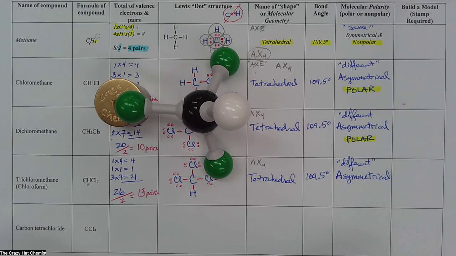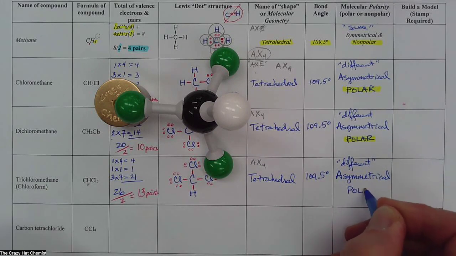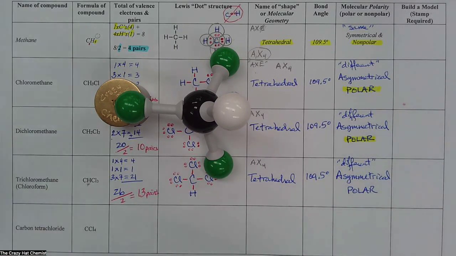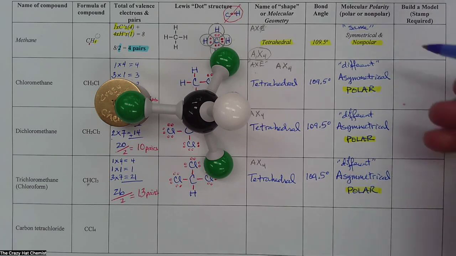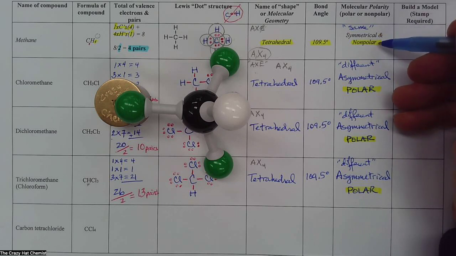And asymmetrical corresponds to polar. Polar is the answer. Different is not the answer. And then when you move on in chemistry, the real answer is asymmetrical yields to polar. Polar is the answer. If it's asymmetrical, it's polar. If it's symmetrical, it's non-polar.